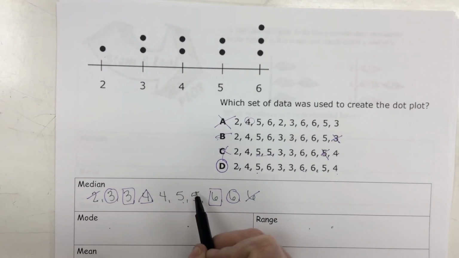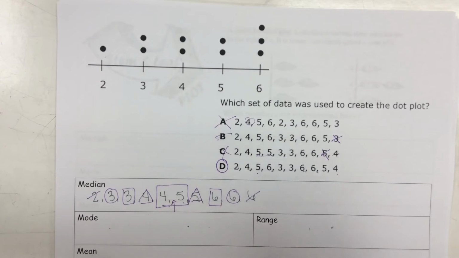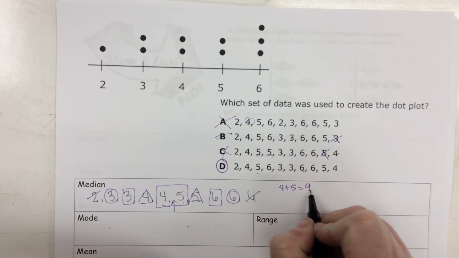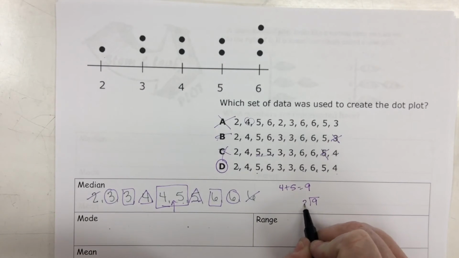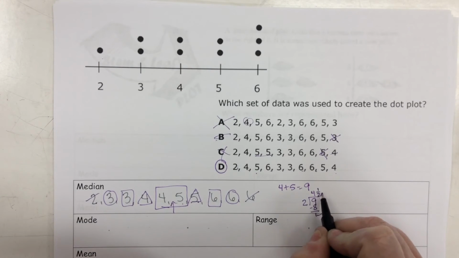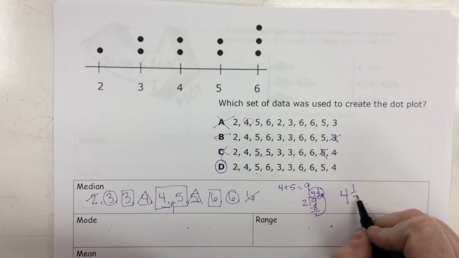A triangle on this one and this one. Uh-oh. I am down to 2 numbers. So when I find the median, I'm going to have to add these together and divide by 2. So 4 plus 5 is 9. 9 divided by 2: 2 times 4 is 8, and I get a 1. That 1 is my numerator, so it's 1/2. My median is 4 1/2.